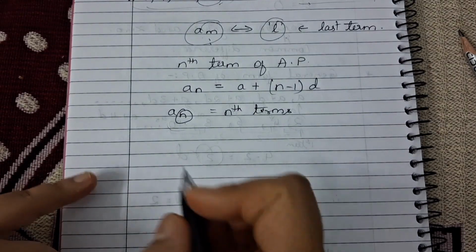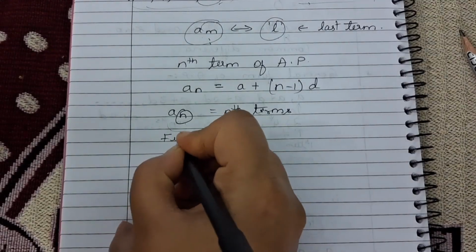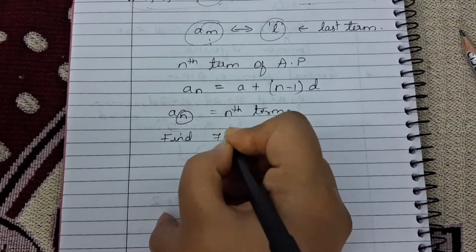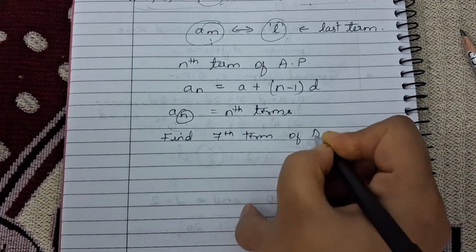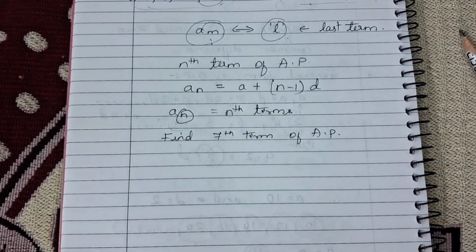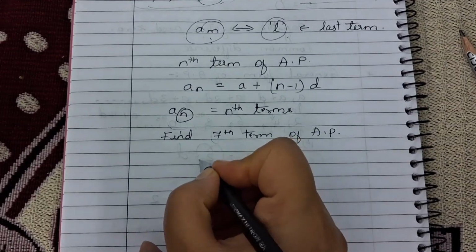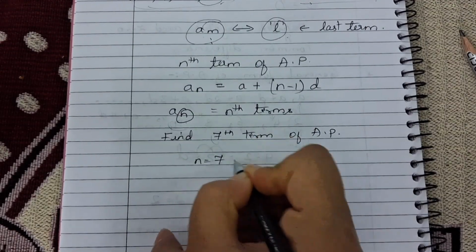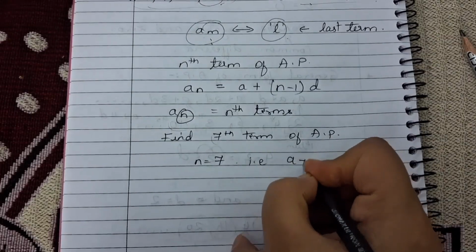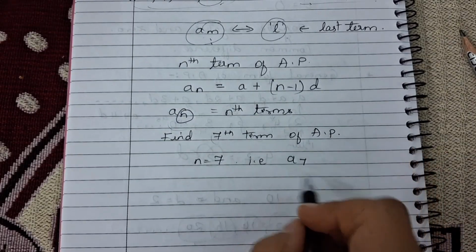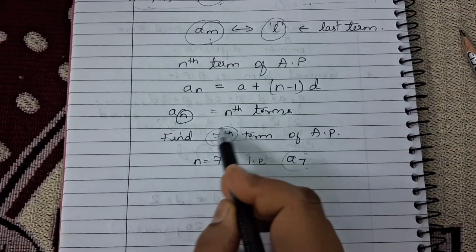For example, if they have given you, find the 7th term of the AP, in this, what is the nth term? The number 7, that is n is equal to 7. How are you going to write it? That is A7.